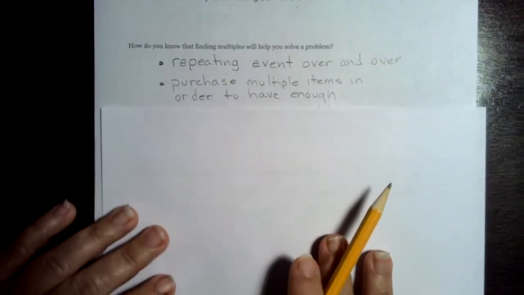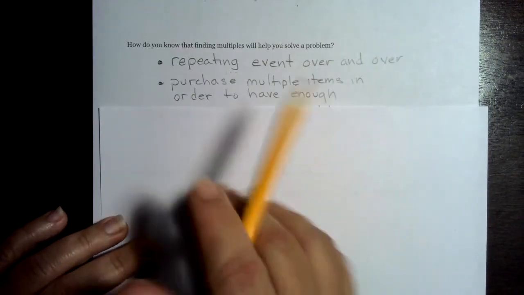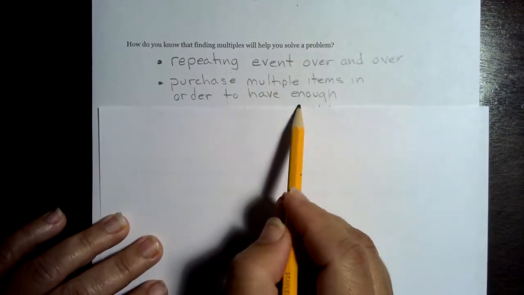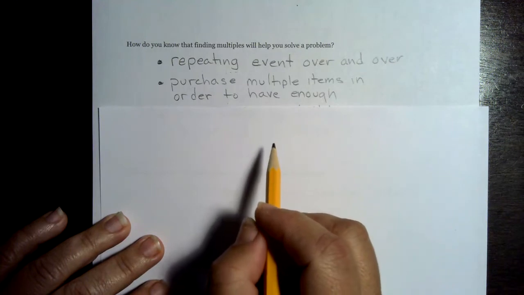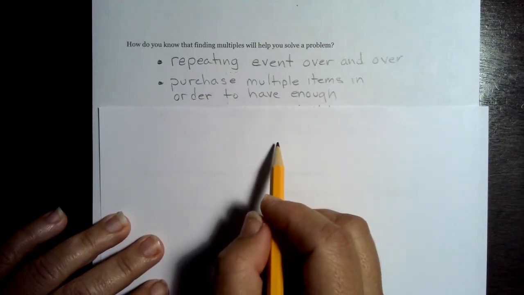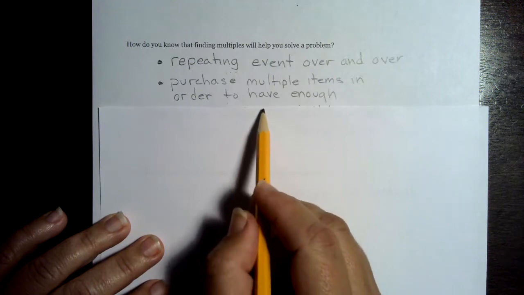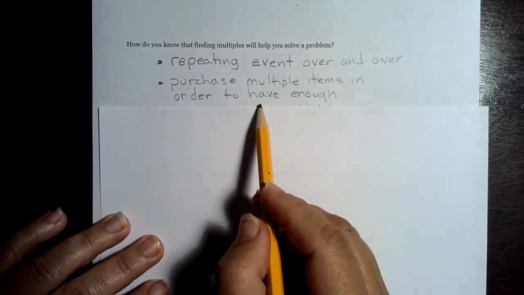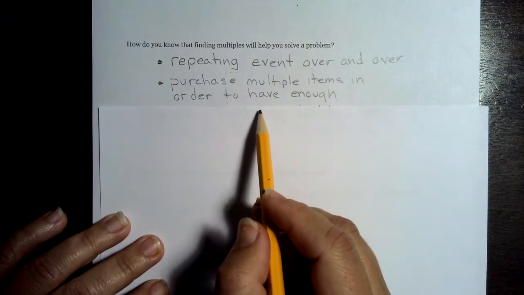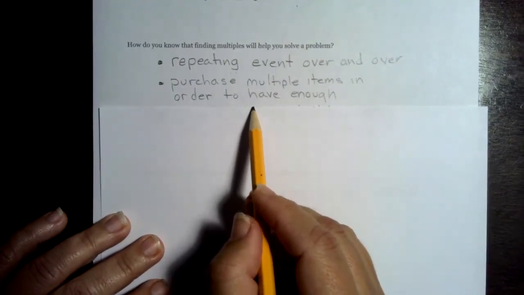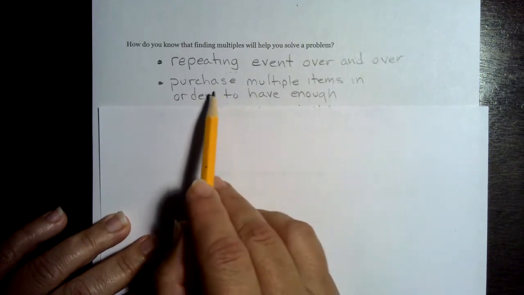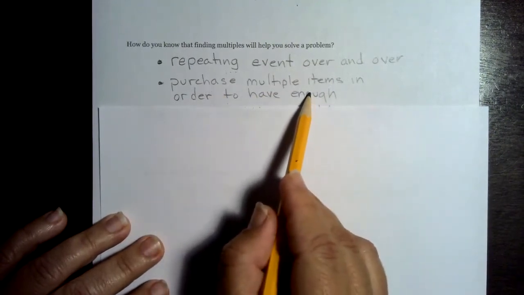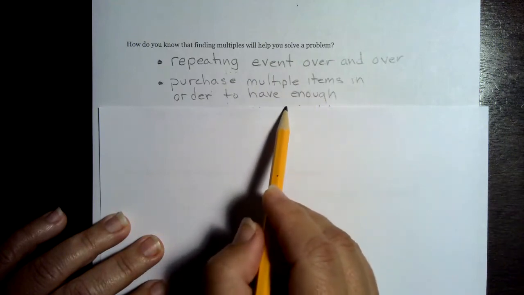The next thing is if you're purchasing multiple items in order to have enough. The classic one about this is that hot dog buns come in packs of 8, but hot dogs come in packs of 12. How many hot dog packs and how many bun packs would I need to have each bun have a hot dog? So, if you purchase multiple items in order to have enough.